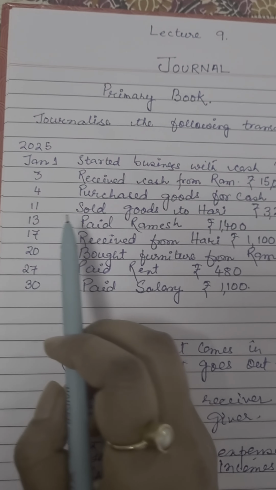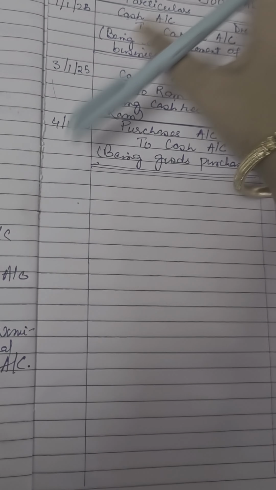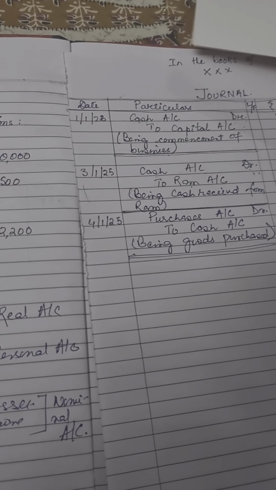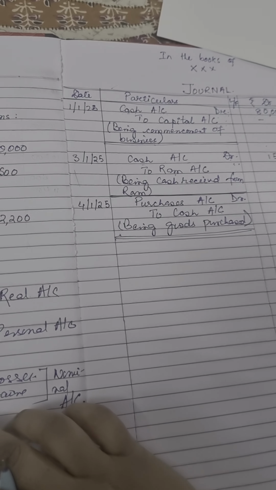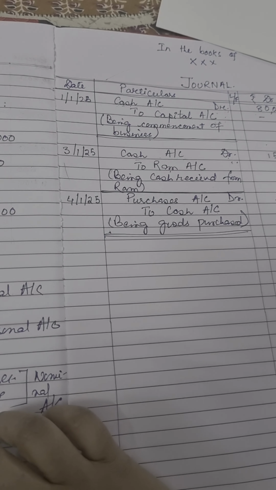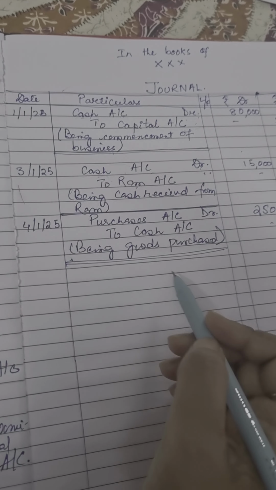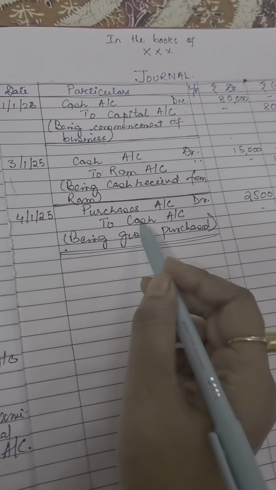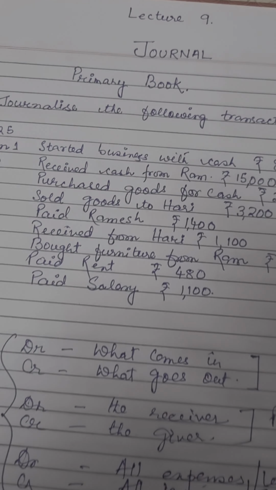Opposite, now you are selling: sold goods to Hari rupees 3200. When you sell goods, what is coming in? Cash is coming in, friends. Whenever we are selling the goods, cash is coming in. So when the cash is coming in, you will write debit what comes in, right? When you were purchasing, it was purchases account debit to cash account. But now you are selling. So when you are selling, what is happening?